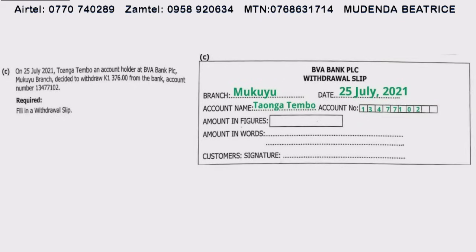Okay, now here again I want to emphasize on the account number. When answering this question, you make sure you copy the exact account number that is in the question. Even when I want to withdraw money from my bank account, I use the exact account number. If I use a different one, that means I won't be able to get the money. So the name and the account number should match. Okay, every detail here should be correct, including the branch.